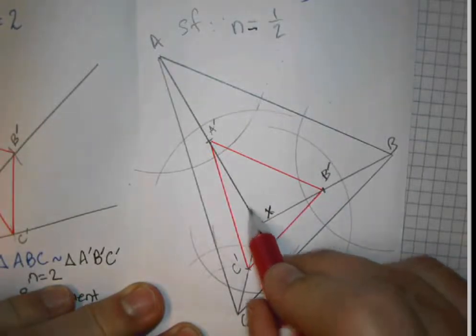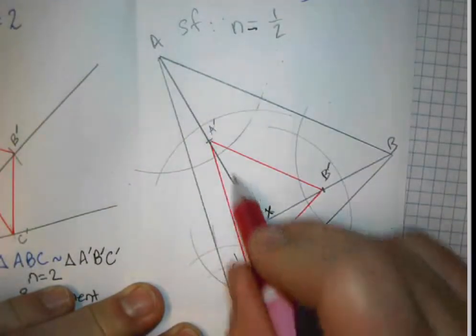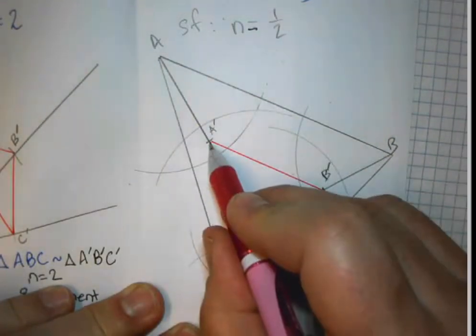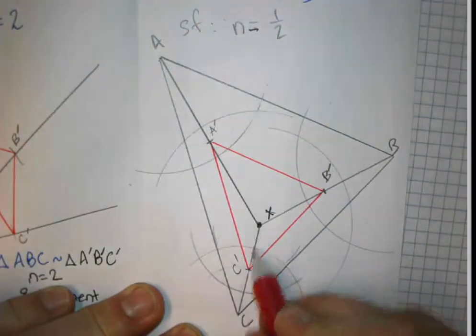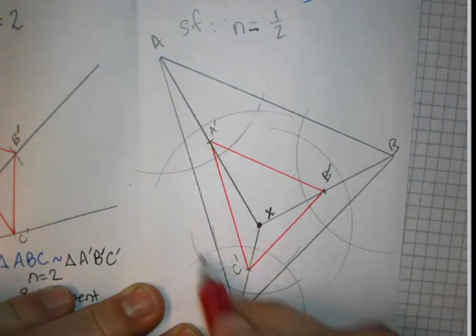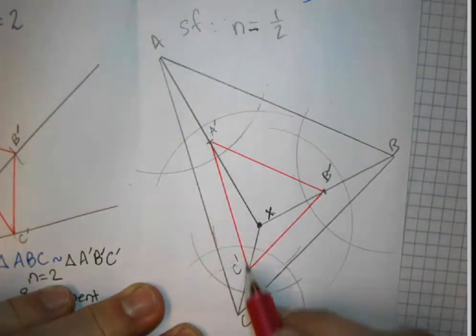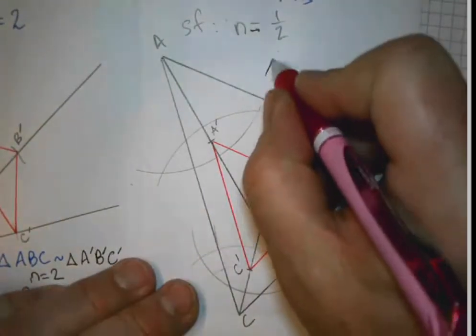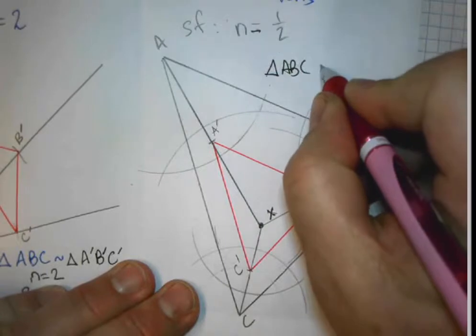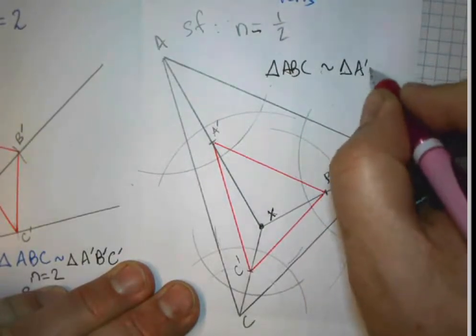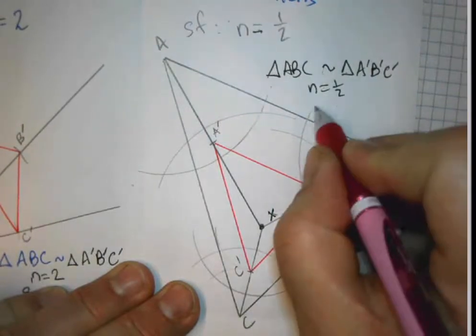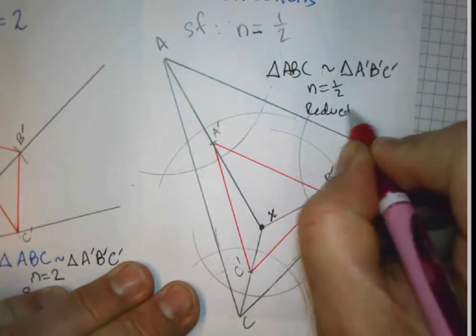I did the same here, extending a line from X through A, and then I created my perpendicular bisector to find A prime, and X to C, and made my perpendicular bisector C prime. When I connect those, I get my triangle, which is similar, triangle ABC is similar to triangle A prime, B prime, C prime. The scale factor is 1/2, making this a reduction.